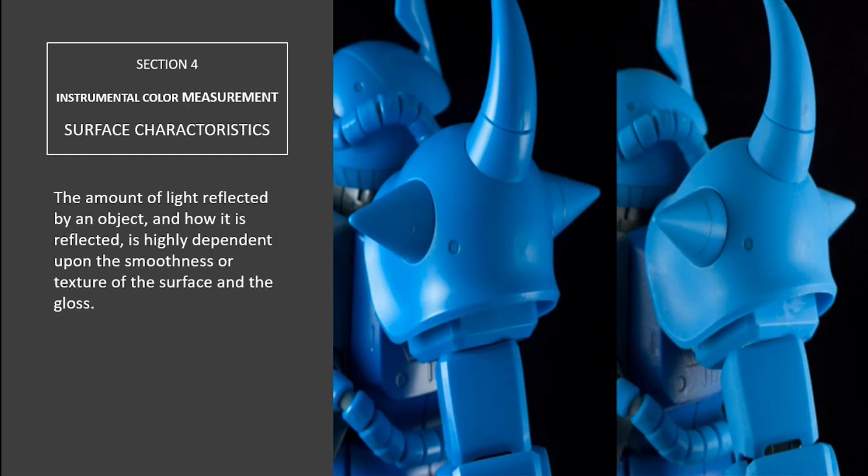So before we move on, the last thing I want to talk about is surface characteristics and how the surface of an object can change our assessment of that color, right? Smoothness and gloss will make the same color on two different objects look different.